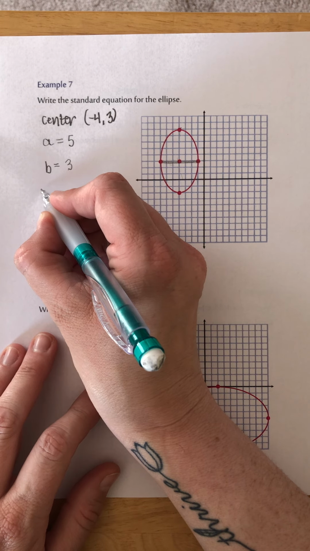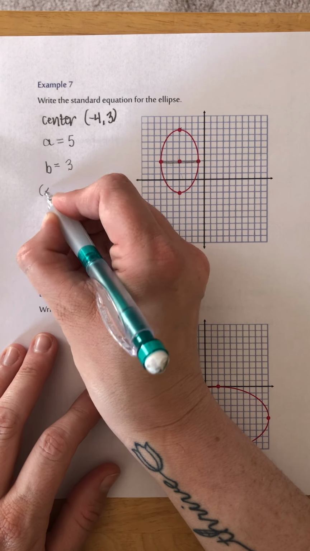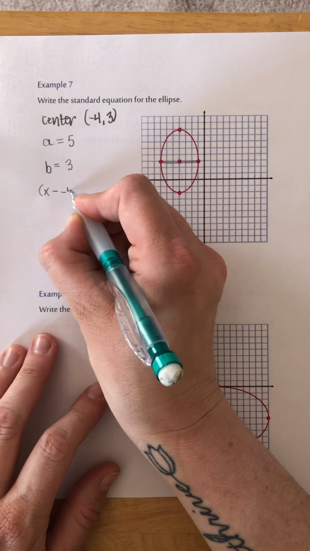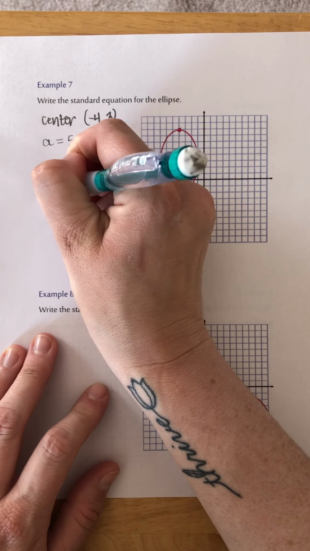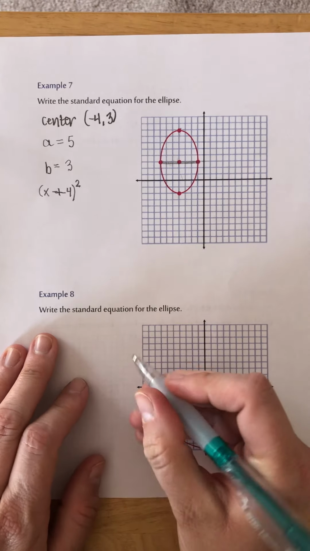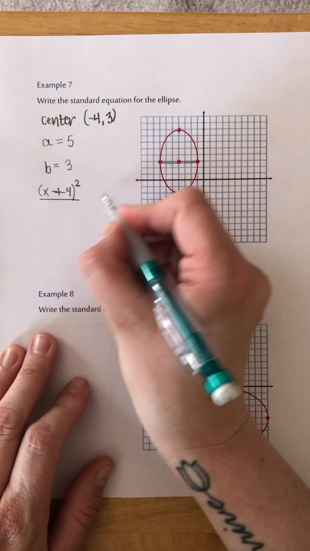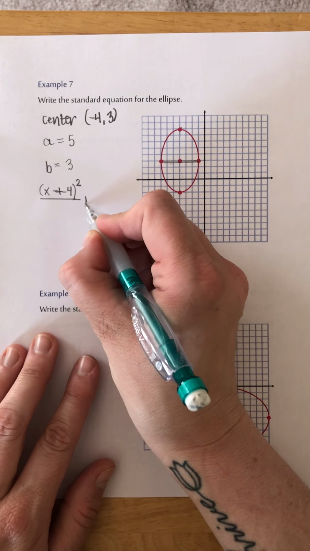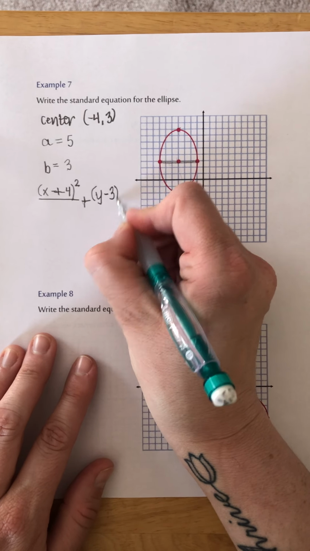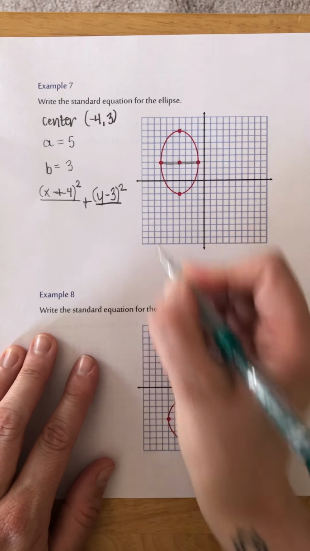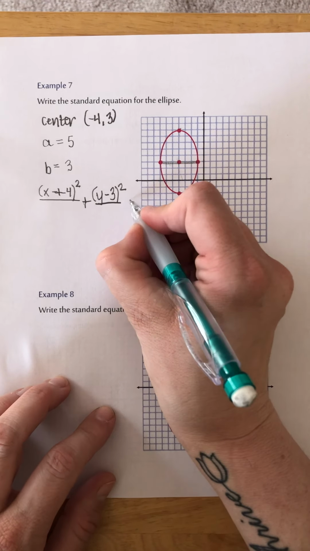Okay, so now we need our equation. So I'm going to do x minus h. What's going to happen right there? We're going to turn that into a plus. So I have x plus 4 squared over something. I'll come back to that. Plus, then I'm going to do y minus k. So y minus 3 squared over something. I'll come back to that.